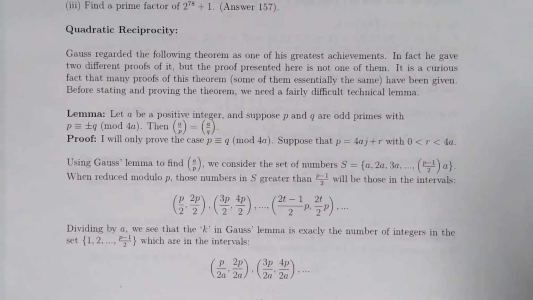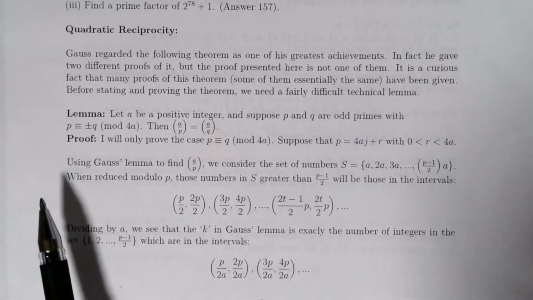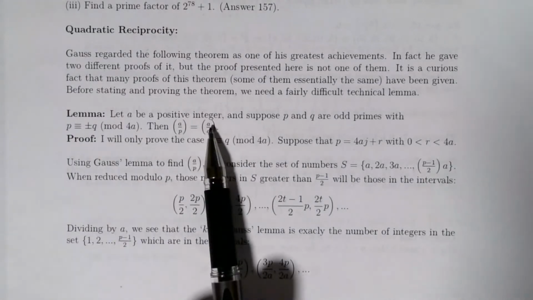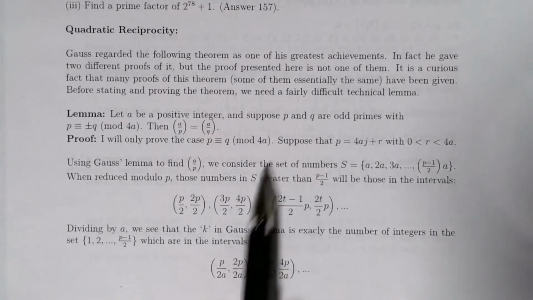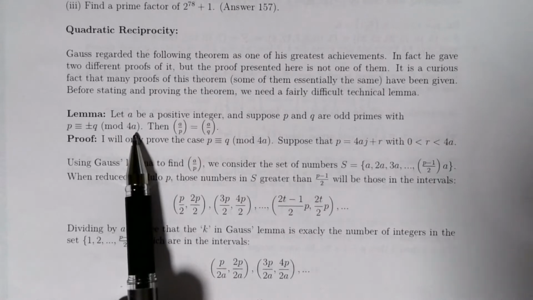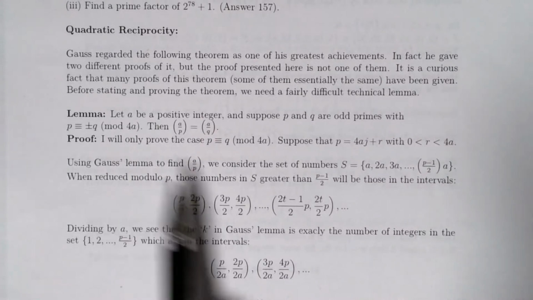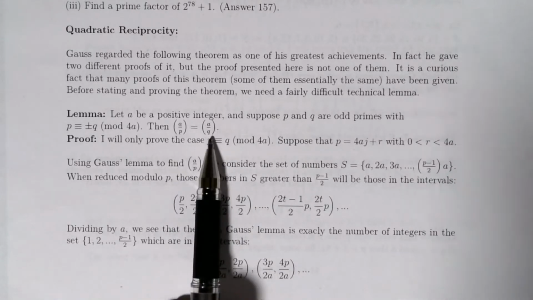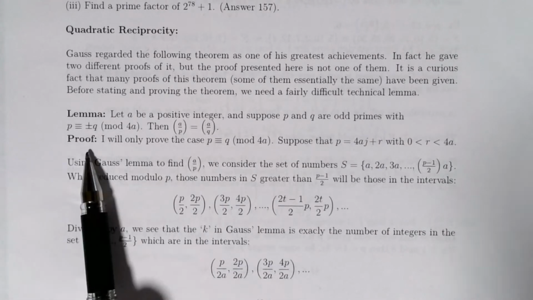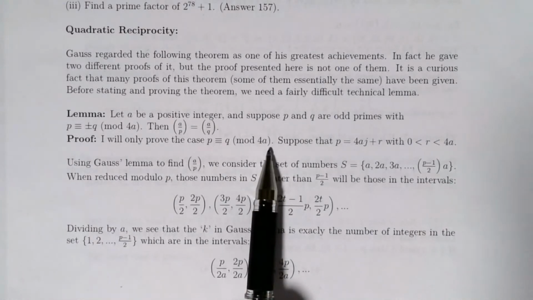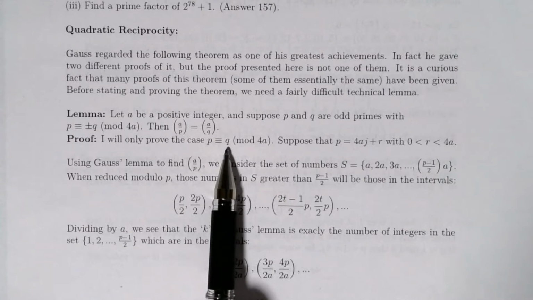Now, before we do that, we have a little first lemma before we state and prove the quadratic reciprocity theorem. We take a to be a positive integer, p and q odd primes, with p congruent to plus or minus q mod 4a. So under that assumption, the Legendre symbol (a over p) takes the same value as the Legendre symbol (a over q). Now here I'm only going to prove the case where p and q are congruent to each other modulo 4a, and then you can look at the case where p is congruent to minus q mod 4a.